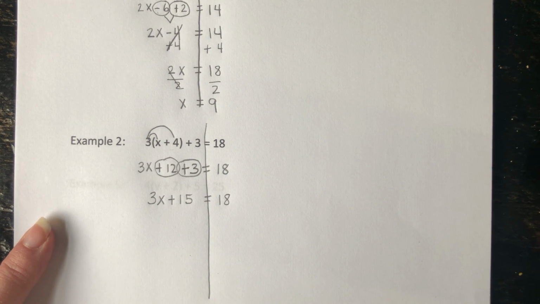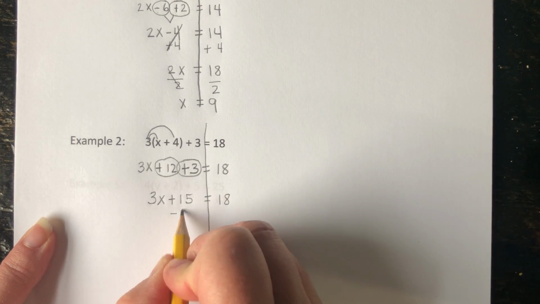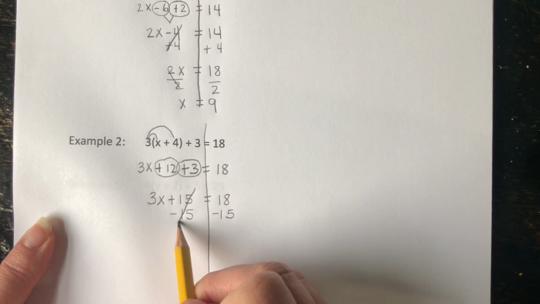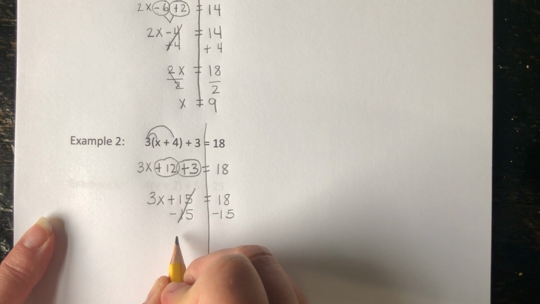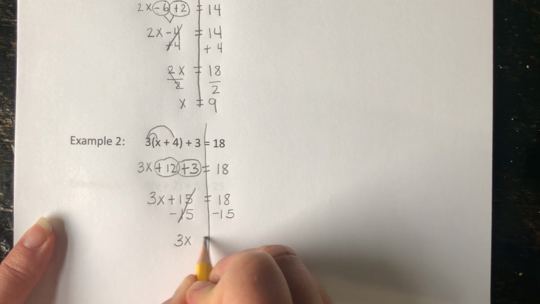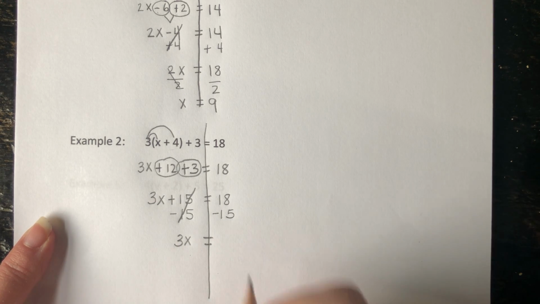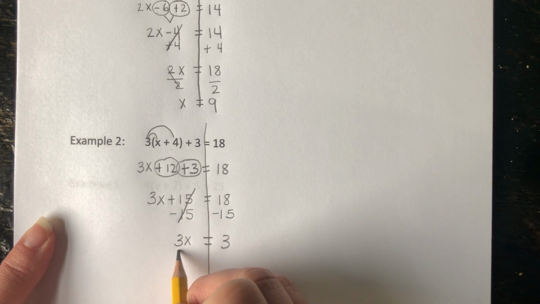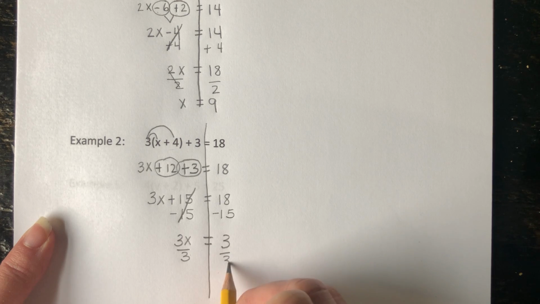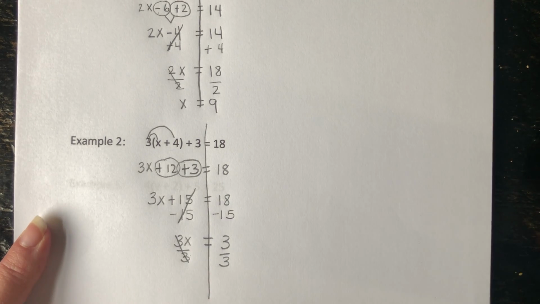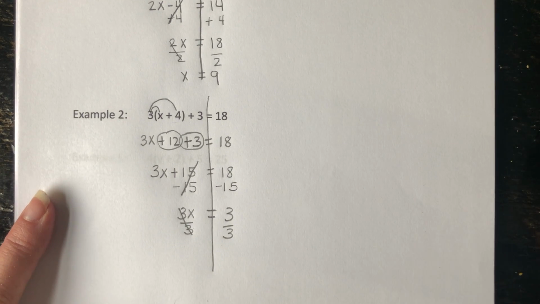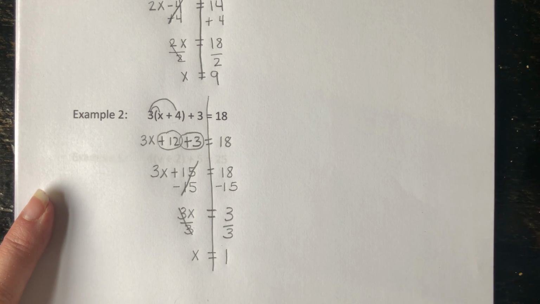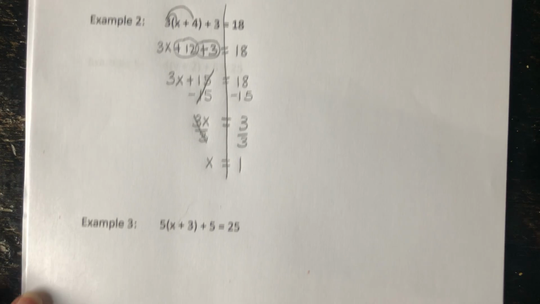Again, I have a two-step equation. I'm going to subtract 15 on each side. My 15s will cancel. I'm left with 3x equals 18 minus 15 is 3. And the only thing left to do is divide by 3 on each side. The 3's cancel, and I'm left with x equals 1. Okay, let's look at a third example.